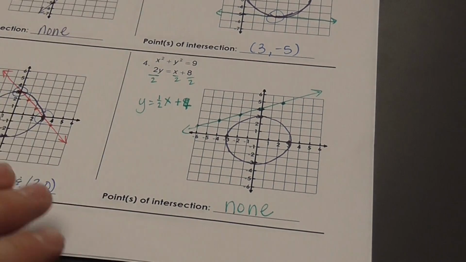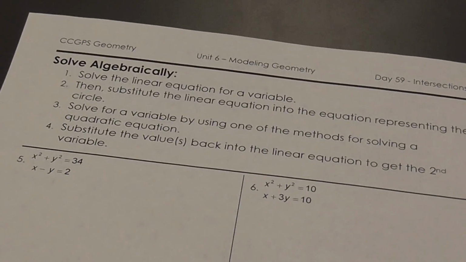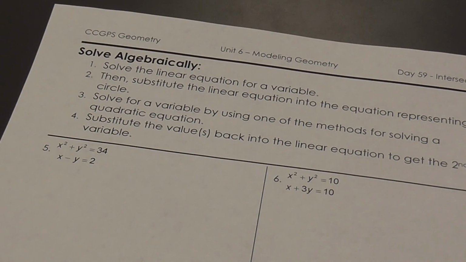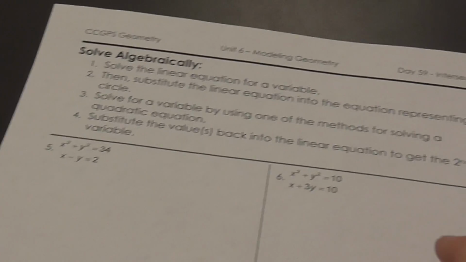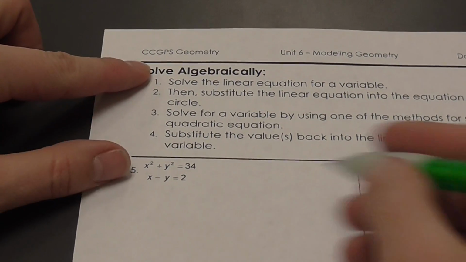Okay, so there's my graph, graphing to find the points of intersection. Then you've got algebraic. So this way, first you need to solve the linear for one variable. It doesn't matter which one, you can pick either way. Then you need to substitute that variable in. So let's just do one step at a time. Step 1, solve the linear equation for a variable.